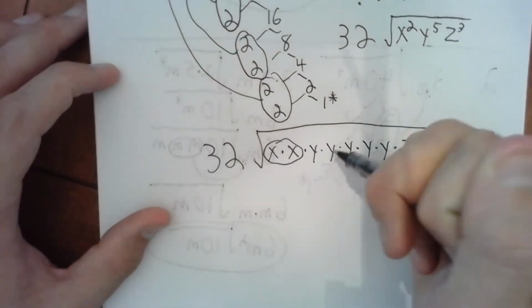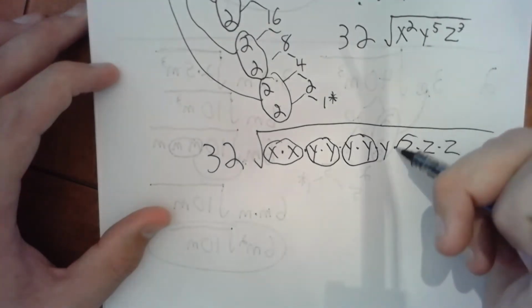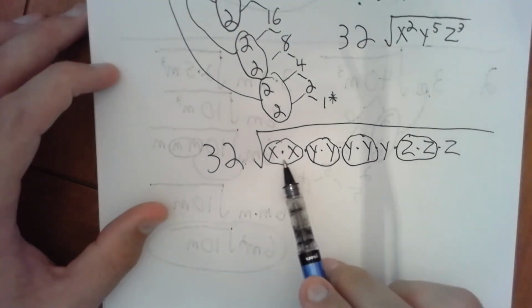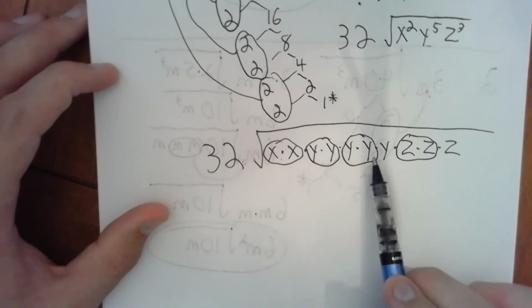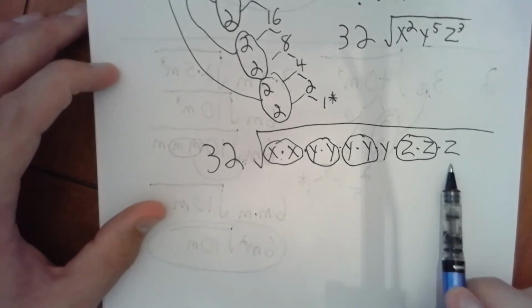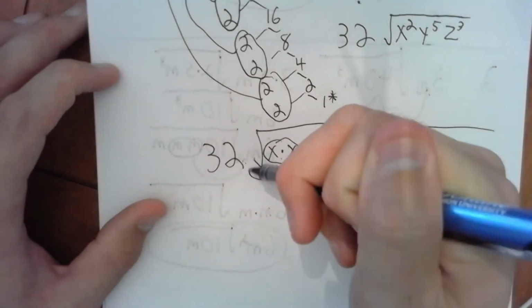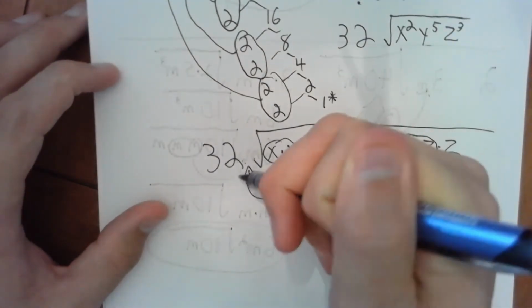Circle your pairs of variables. So I got a pair of x's, 2 pairs of y's, and a pair of z's. And then this y and this z, they don't have any partners, so they're not a pair. Take out one variable for each pair that you have.